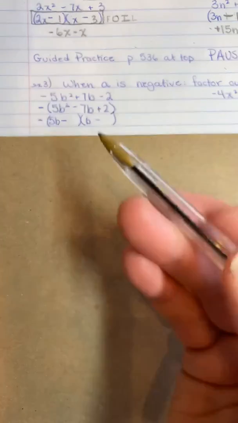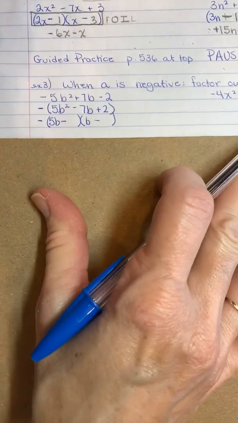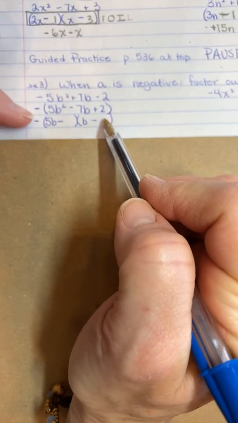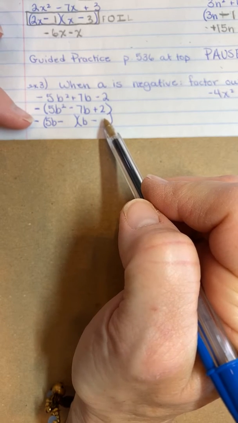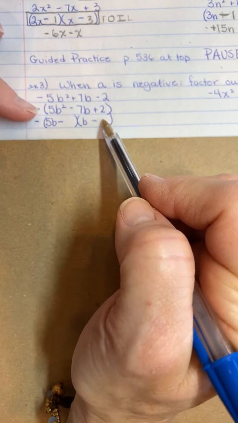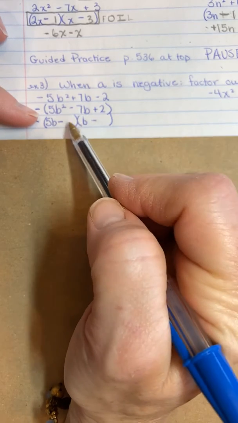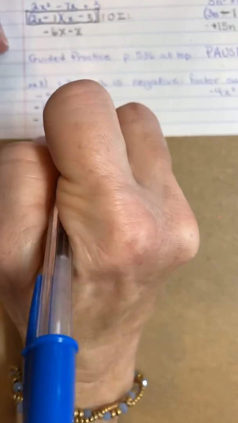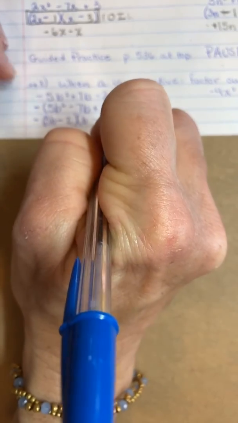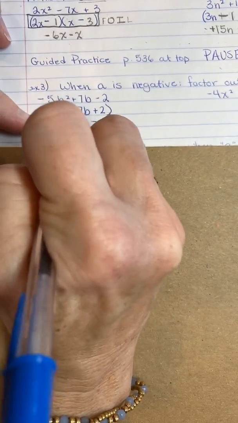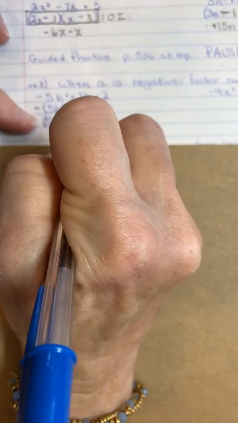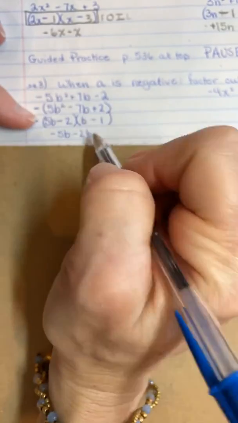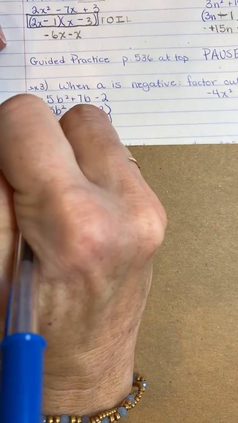I'm already going to lead you to the next step of guess and check because you guys are pretty bright. You can almost, without writing it in, some of you might be able to put the 5 here, put the 2 here, you'd get a 10. Put the 1 here, you'd get a 1. 10 and 1 is 11. That's not going to work. Put the 2 here, put the 1 here. The outer would be negative 5b. And the inner would be negative 2b. And that gets us our negative 7b. So this would be the factorization.